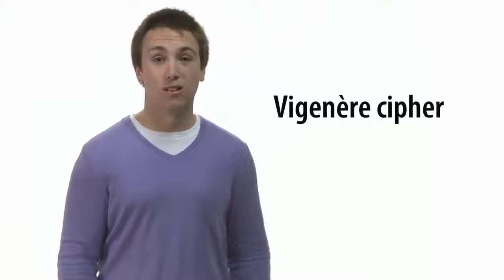So this problem also plagued others who used the Caesar cipher, and therefore people began experimenting with more complex substitution ciphers that use multiple shift values instead of just one. One of the most well-known of these is called Vigenere's cipher.